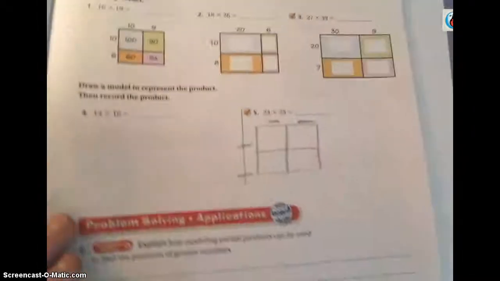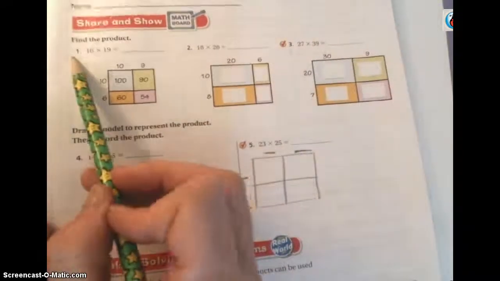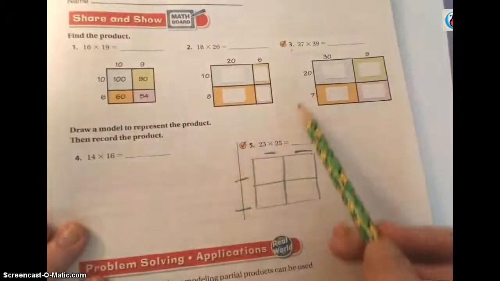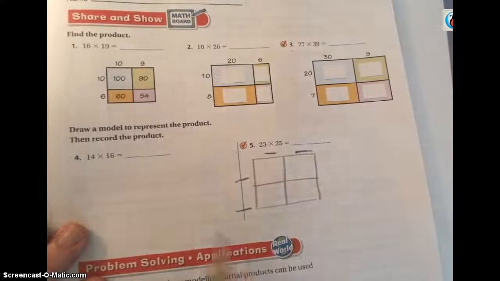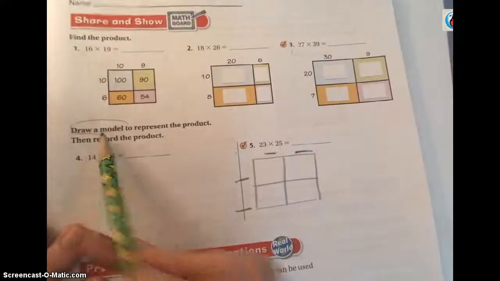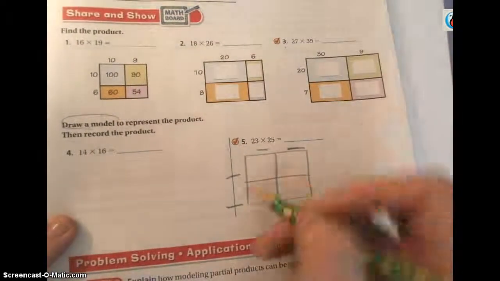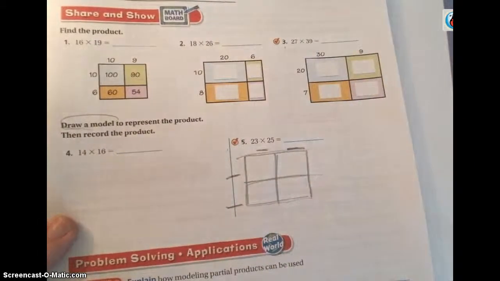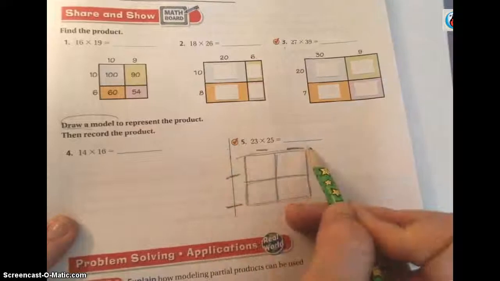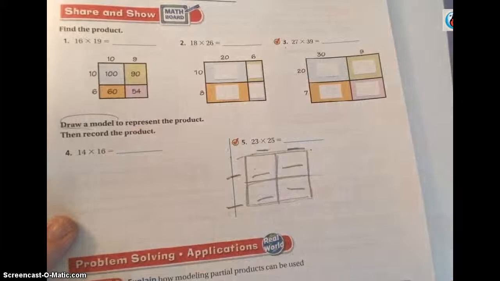Okay, you guys are going to move on and you are going to do the share and show numbers 1 through 5. But you're going to start with which ones? 3 and 5. Numbers 3 and 5. Now, we had a good question earlier. It tells me to draw a model, but it didn't give me a model, and I don't have graph paper. Okay? And my answer was you can make a square and then divide it into fourths, and then put your factors on this side and your factor on this side, break apart your factors, and then write your answers in the boxes. Okay? It doesn't have to be to scale always.